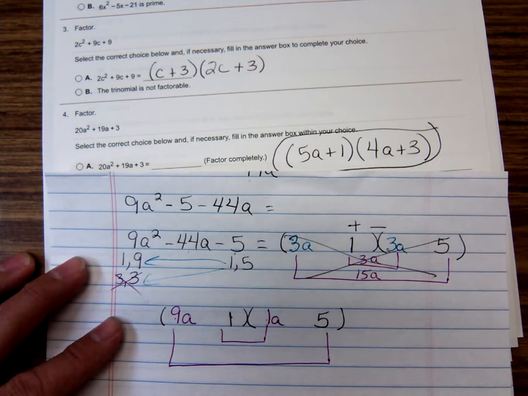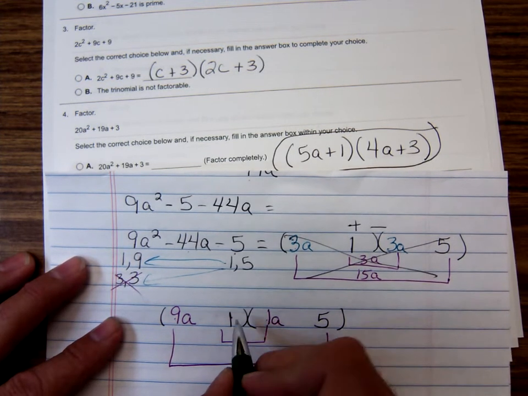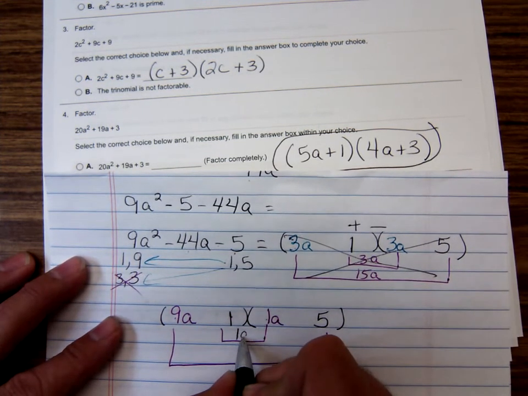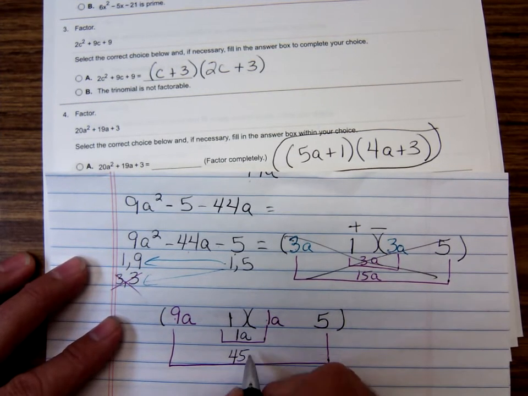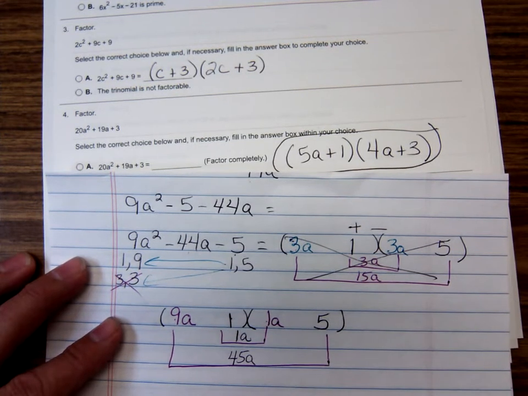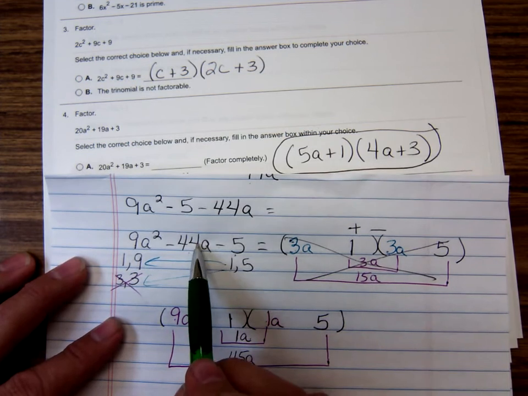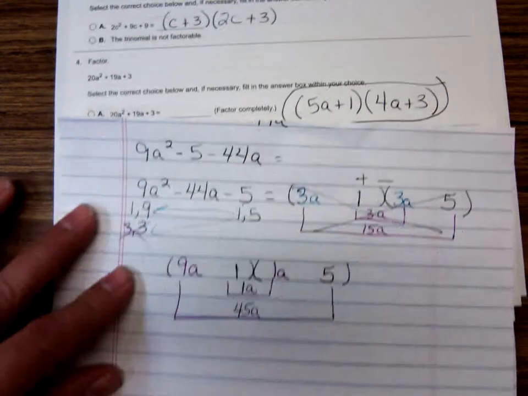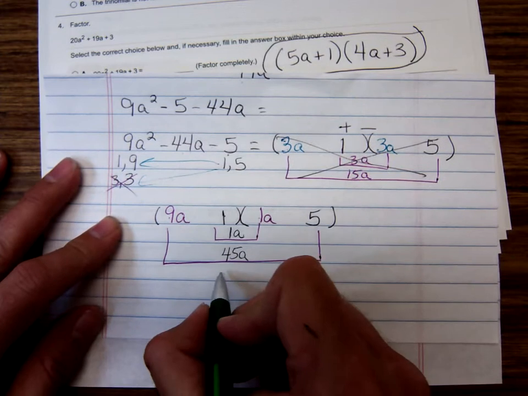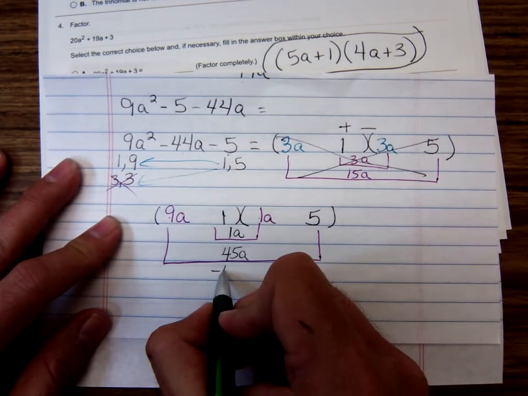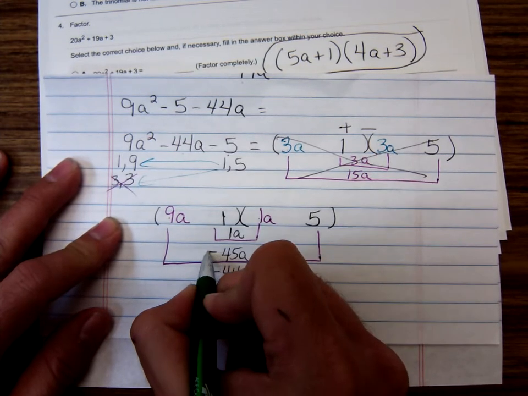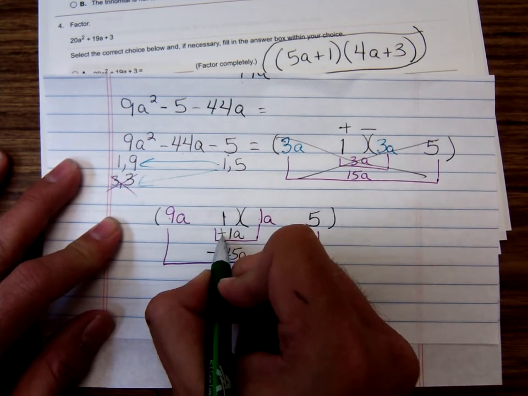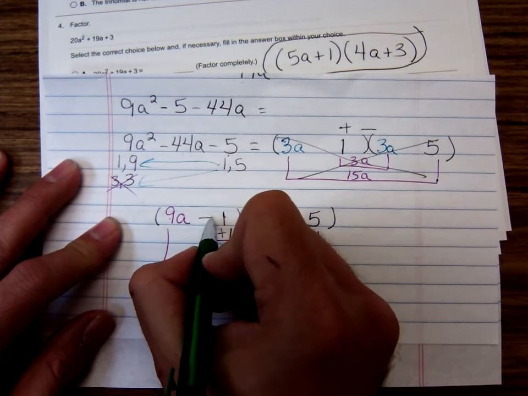The inner term, 1 times 1a, would just be 1a. The outer is a 45a, 9a times 5. Now those, can I subtract to get 44? I sure can. So if I want a negative 44, that would mean the 45 would need to be negative, the 1 positive. So put a plus here and a minus there.